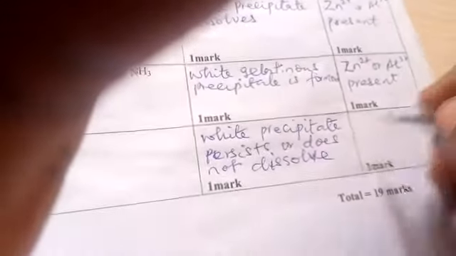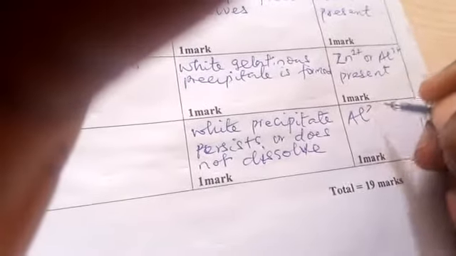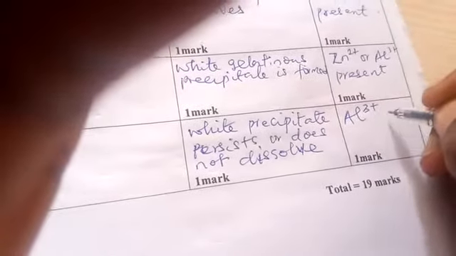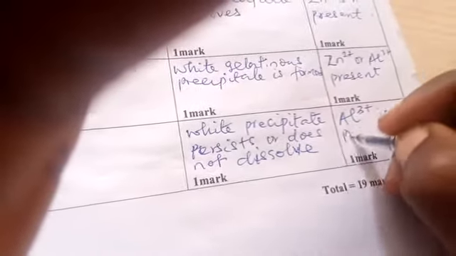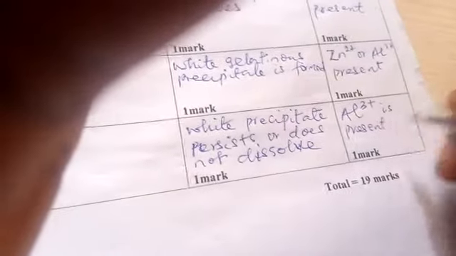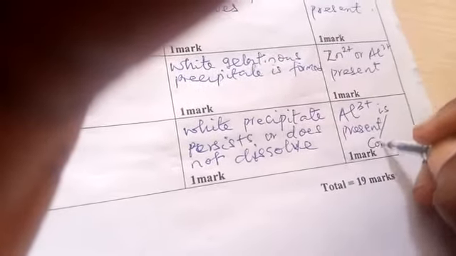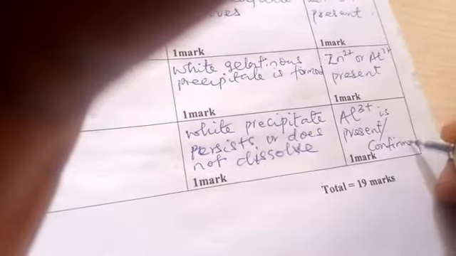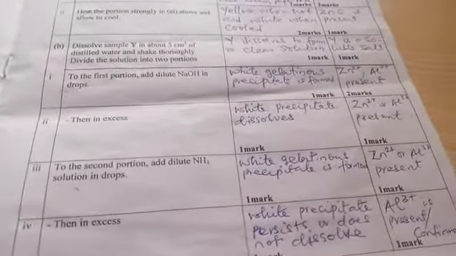So when you add in excess, the white precipitate persists or does not dissolve. And what is the inference? The inference is that aluminium ion is present. Still confirmed, because aluminium ion does not dissolve in excess ammonia solution, but zinc ion does. Alright, so that is that for that.